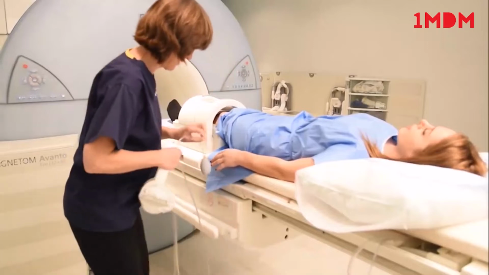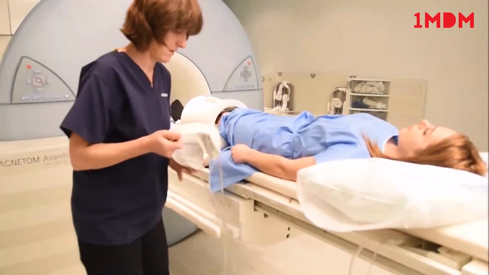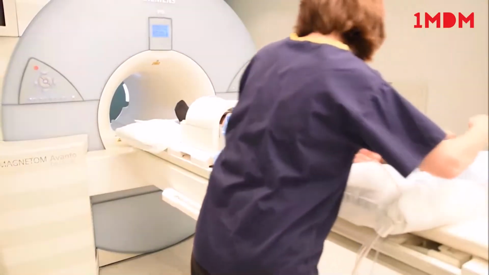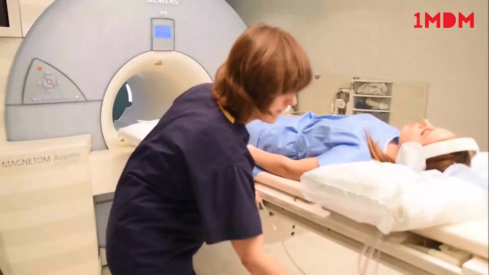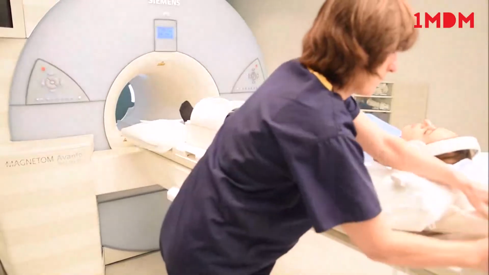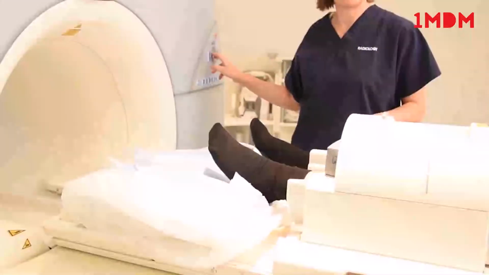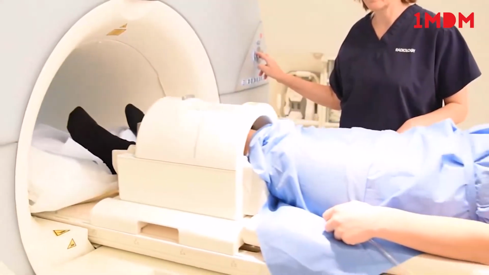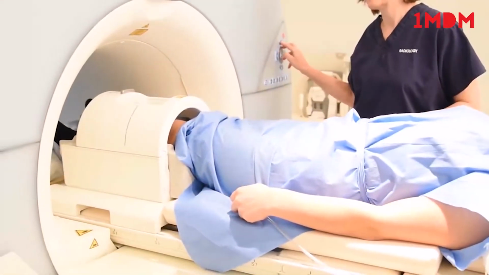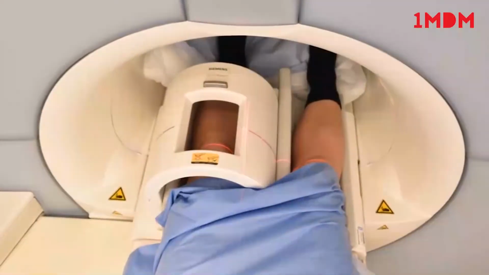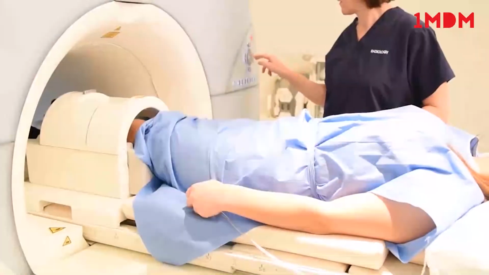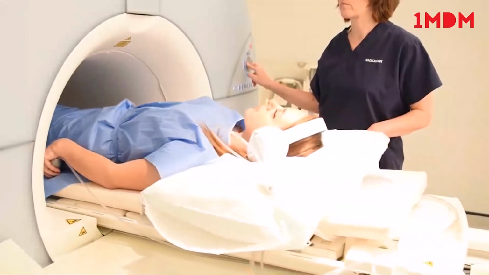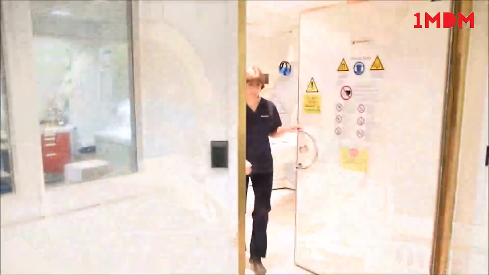Provide the patient with an emergency buzzer. Provide ear protection to reduce scanner noise according to your manufacturer's guidelines. Headphones will also enable communication with the patient during the scan. Move the table and centre the laser beam localizer over the lower border of the patella. Move the patient into the scanner, making sure they're calm and comfortable before you leave the room.